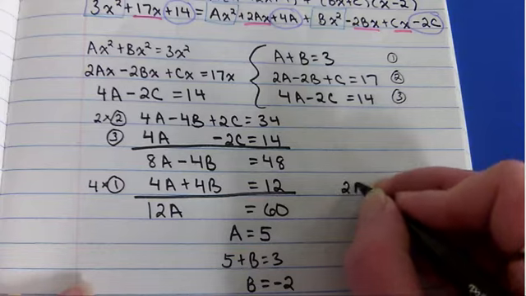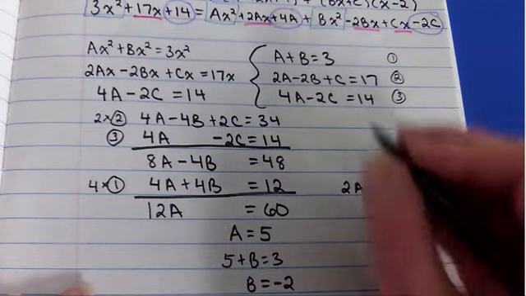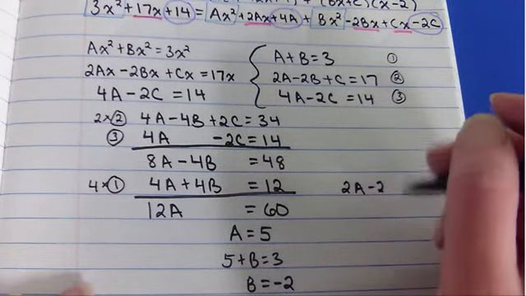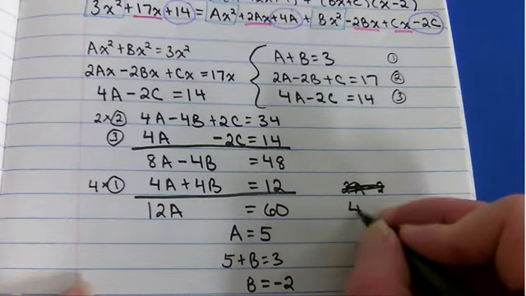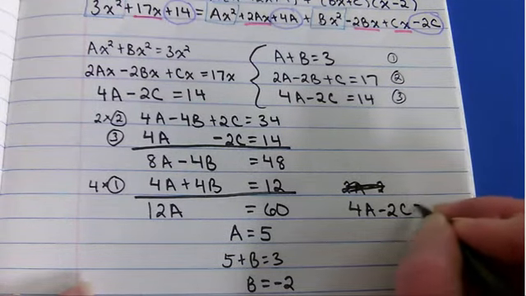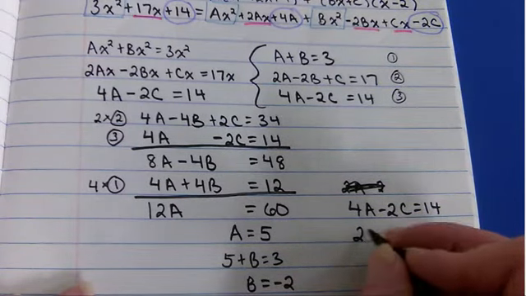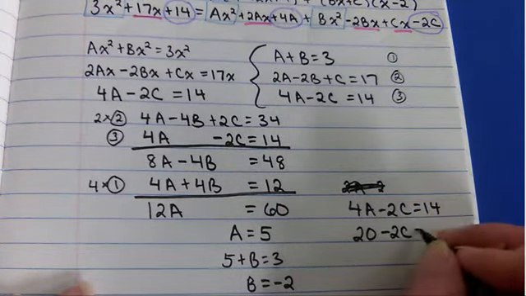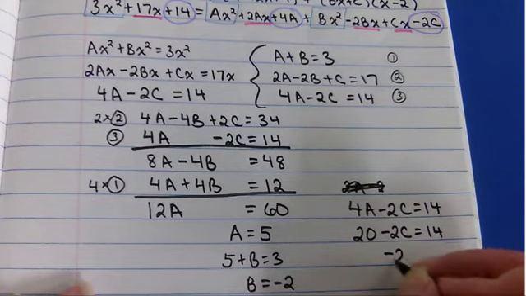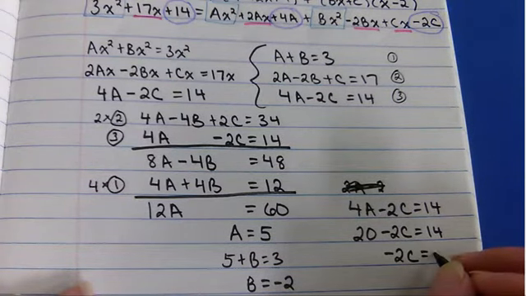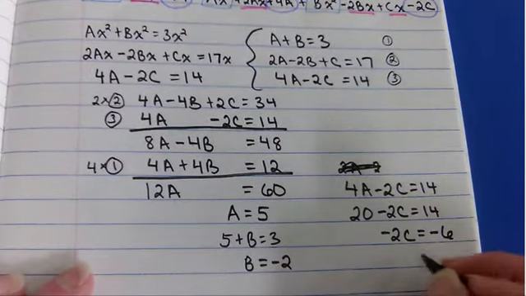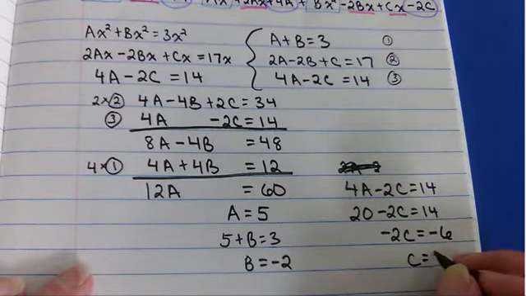Now I'm going to go to that middle equation. Well, I could do that, or I could go to equation 3. Let's go to equation 3. It's easier. 4a minus 2c is 14. So 4 times 5 is 20. So negative 2c equals, what's negative 6? c is 3.